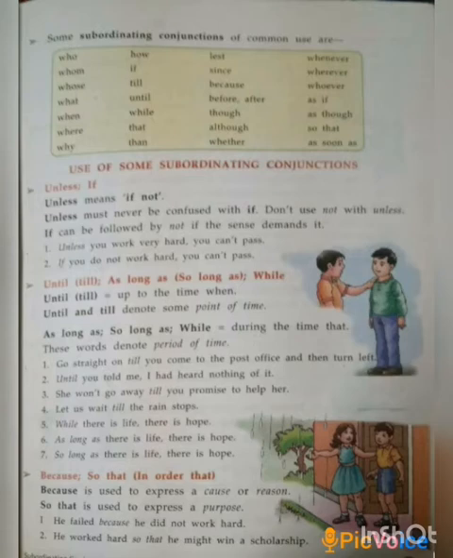There are 7 examples given. First two we can see now. Go straight on till you come to the post office and then turn left. And second one, until you told me, I had heard nothing of it. These are the examples; just read and understand them. And third one, because, so that, in order that.